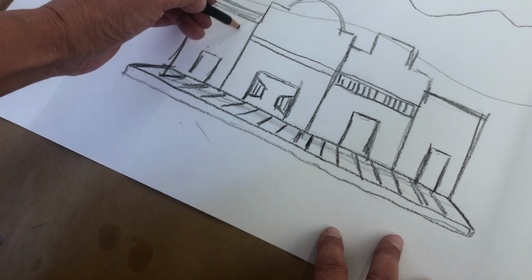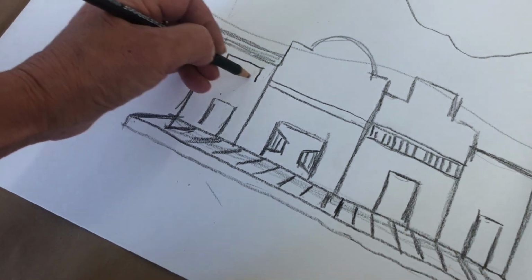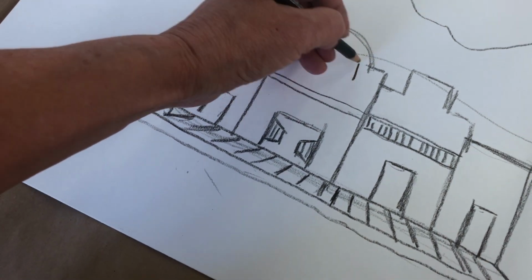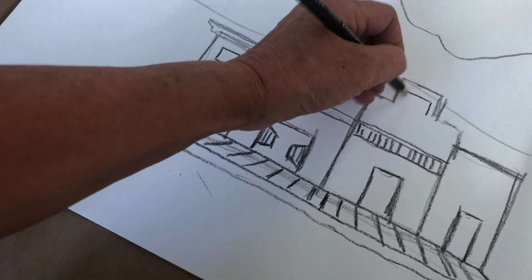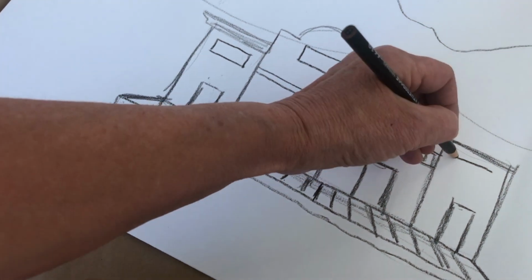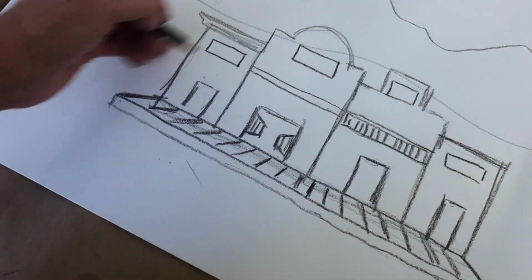I'm going to put in all my signage. Each building had a big sign that said what it was. So I'm going to put my signs in, and you guys can decide what you want your stores to sell. So there's all my signs. Put in my windows.